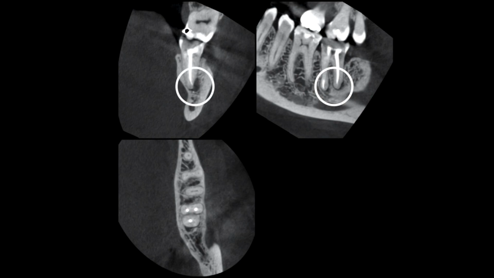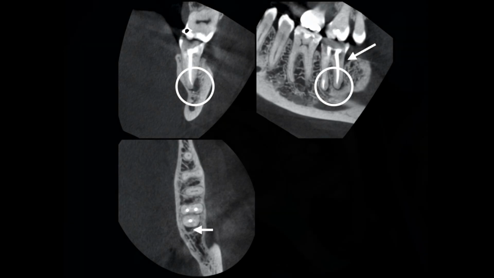In this case you can see the periapical radiolucency quite clearly, and in this individual slice there's also bone loss distal to that distal root of the molar. An indication of bone loss marginally may also highlight the presence of a crack.